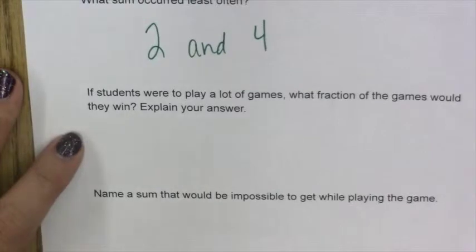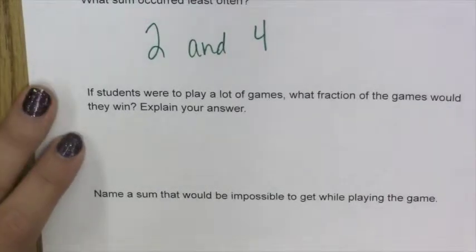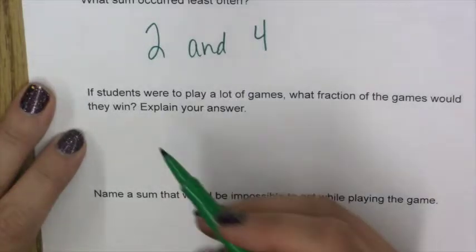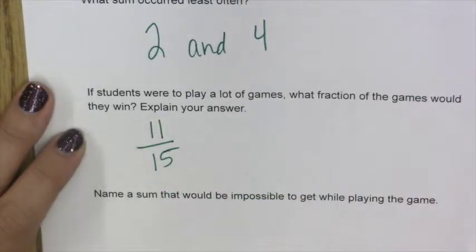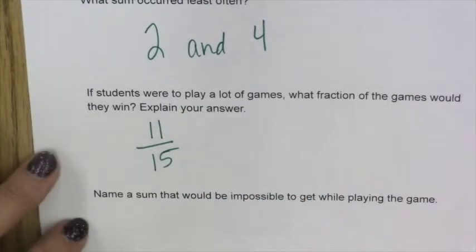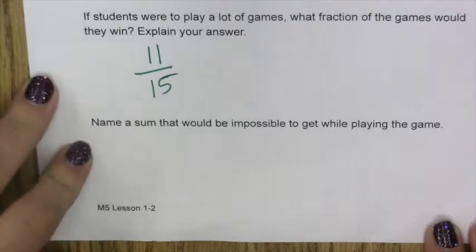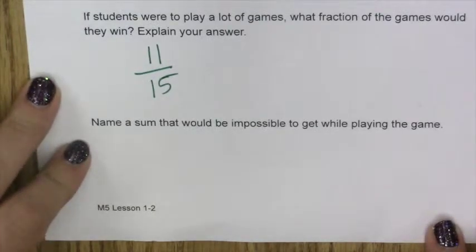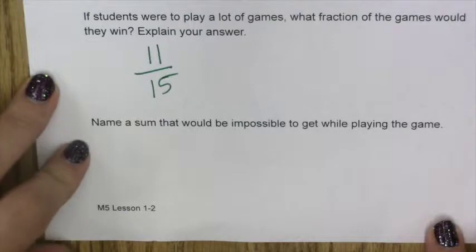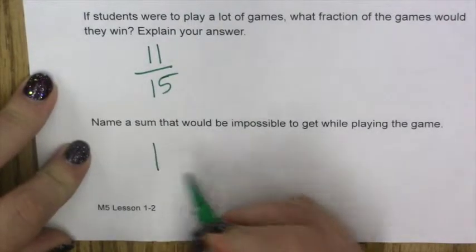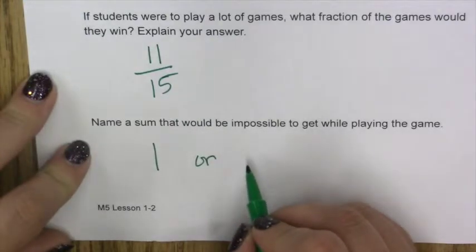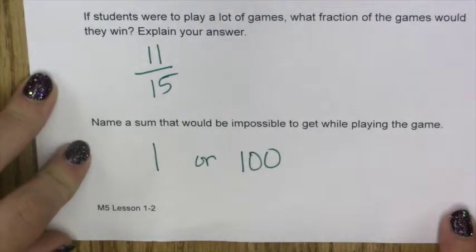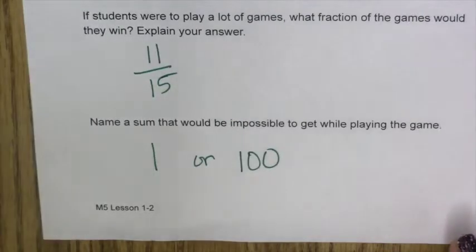If students were to play a lot of games, what fraction of the games would they win? Based on what we found when we did it, we would expect them to win 11 out of 15 times. Name a sum that would be impossible to get while playing the game. AJ, what's a sum that's impossible to get? 1. What's another one? Or could you get 100? No. So really there are lots of options for numbers you couldn't get, right? Yeah. Okay.